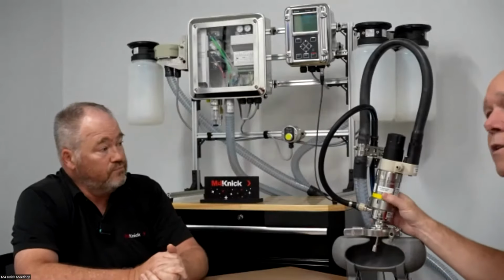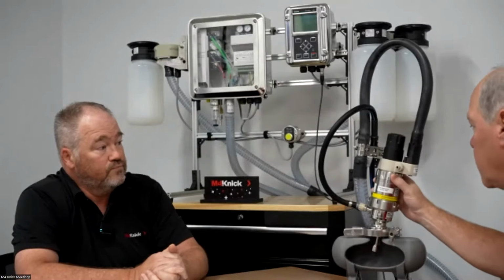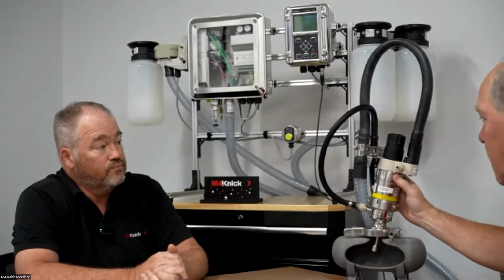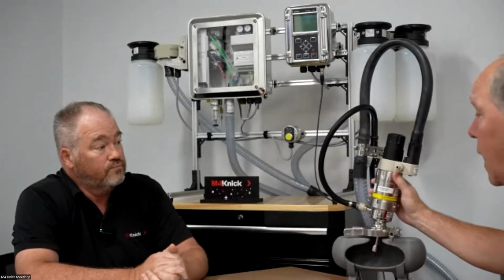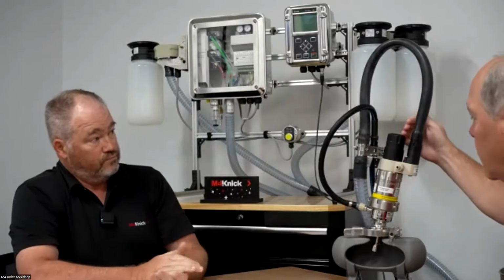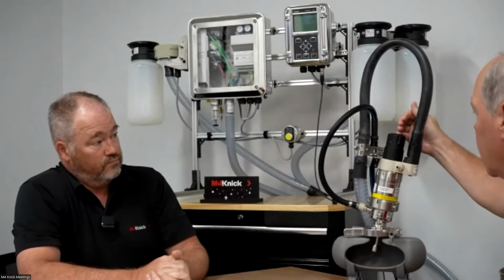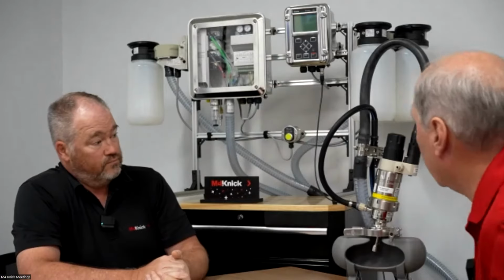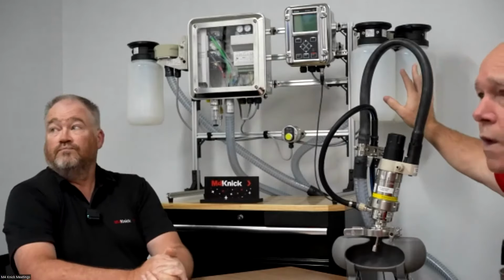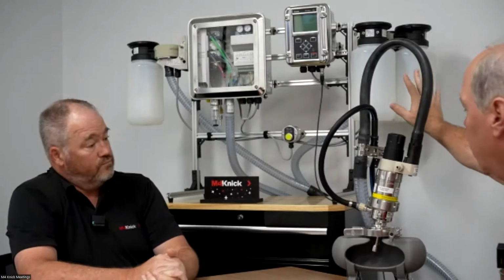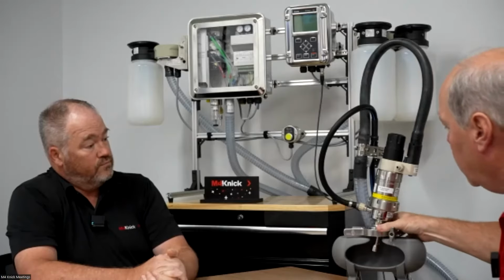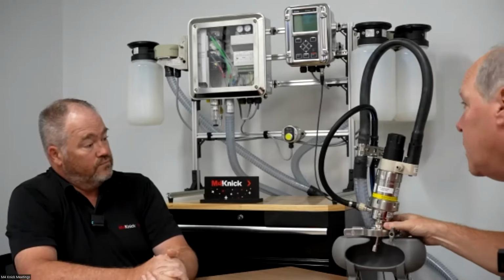What we have here is our sensor gate retractable assembly, pneumatically operated. So you need air to move the probe in and out. Since we're looking at a pharmaceutical system here, we have a 2-inch sanitary clamp process connection.